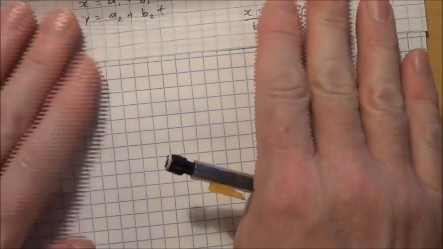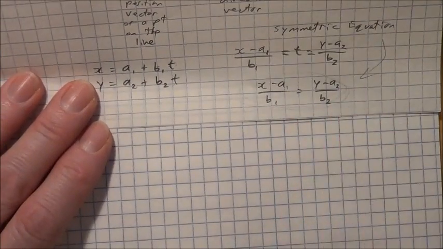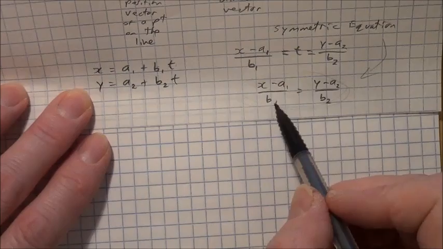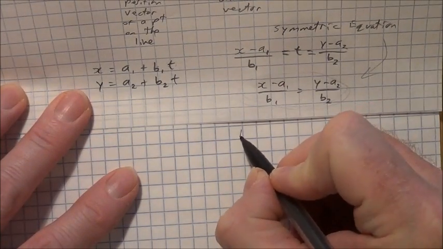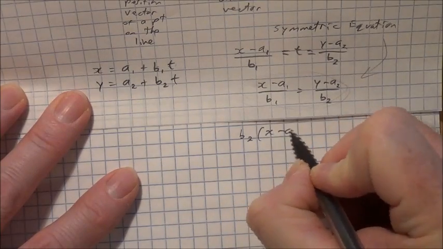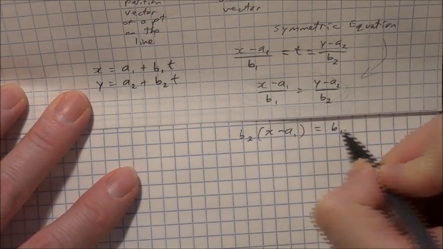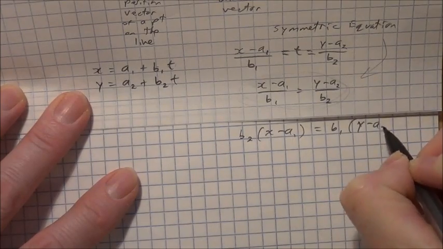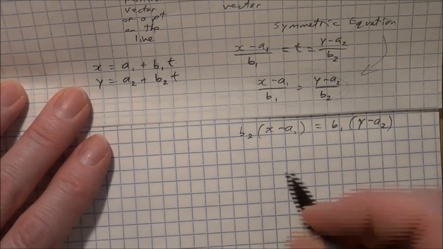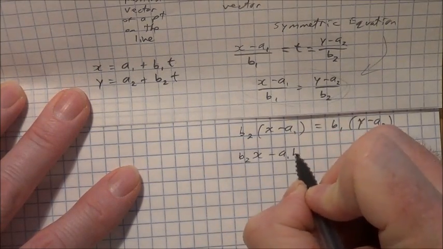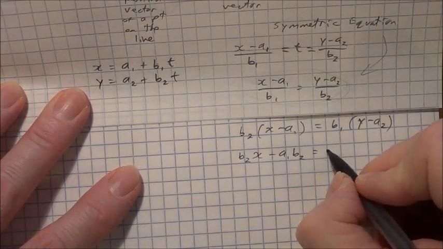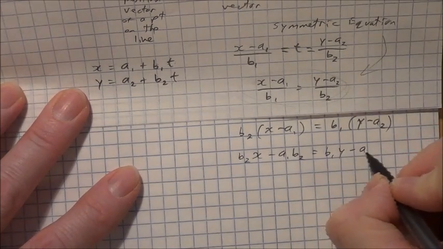If we take that symmetric equation and multiply both sides by the other's denominator, I'm going to get b2 multiplied by (x minus a1), and that's equal to b1 multiplied by (y minus a2). And then I'm going to expand this, so I'm going to have b2x minus a1b2 equal to b1y minus a2b1.